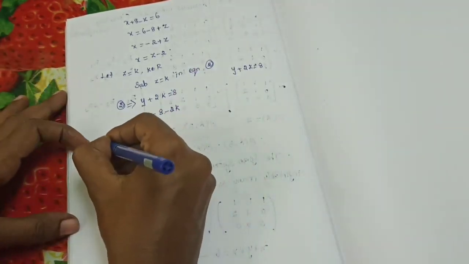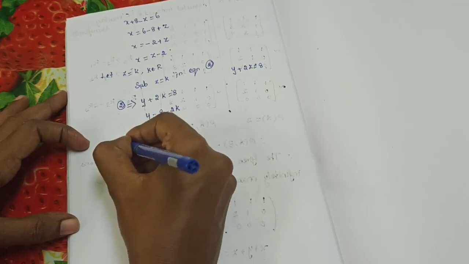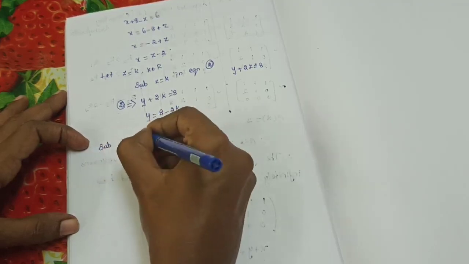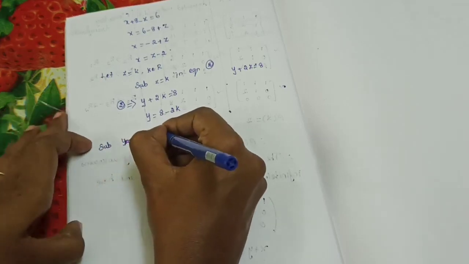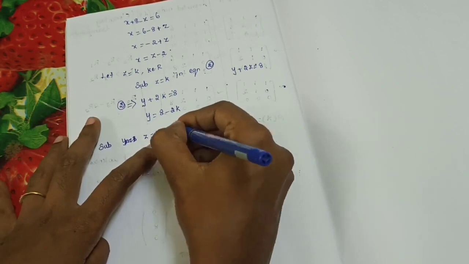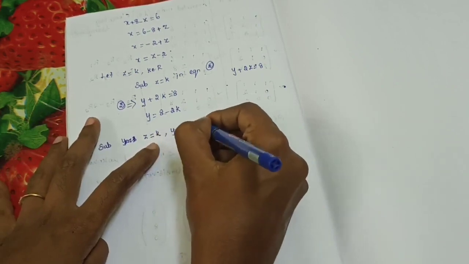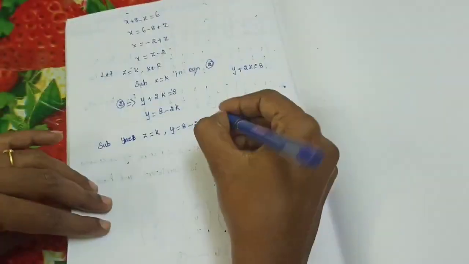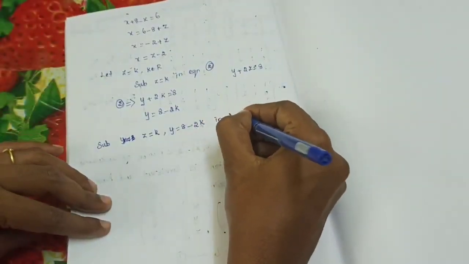Now substitute z is equal to k and y is equal to 8 minus 2k in equation number 1. Yes, in equation 1. Okay.